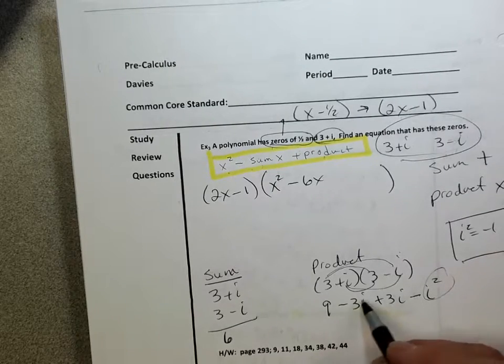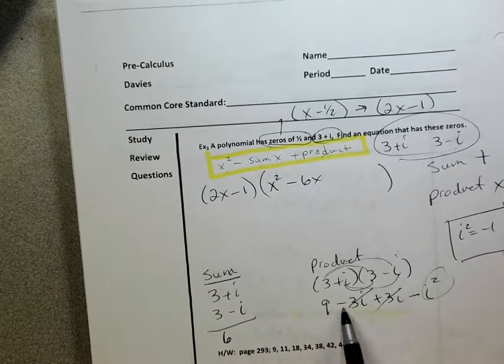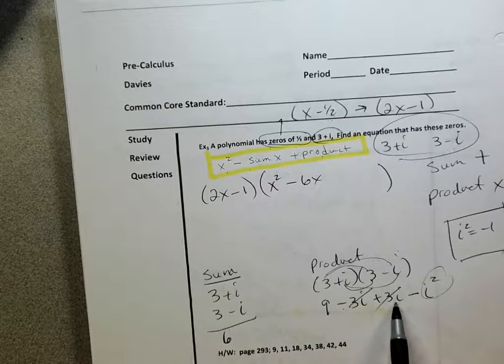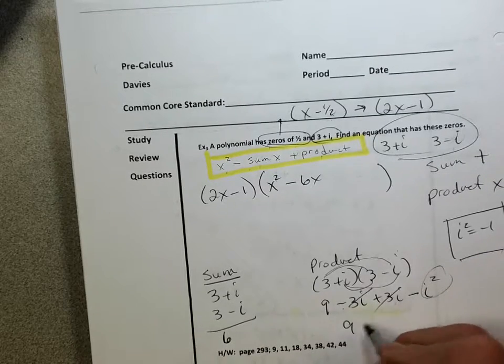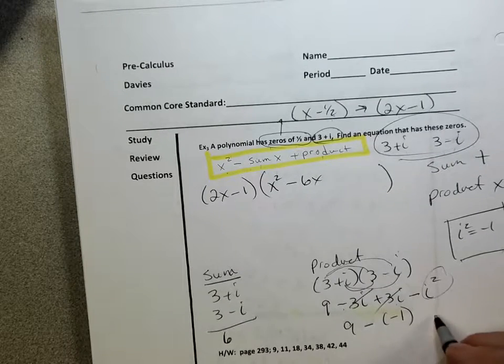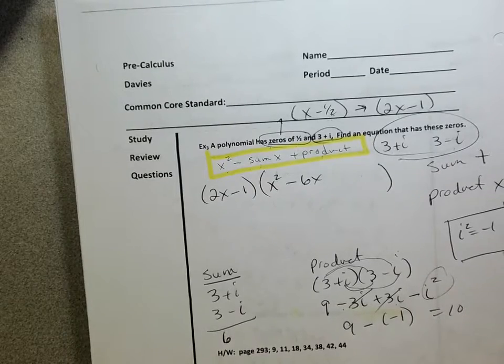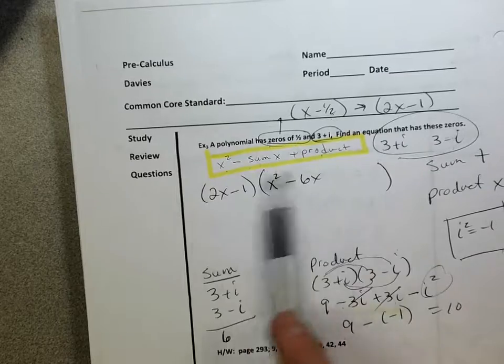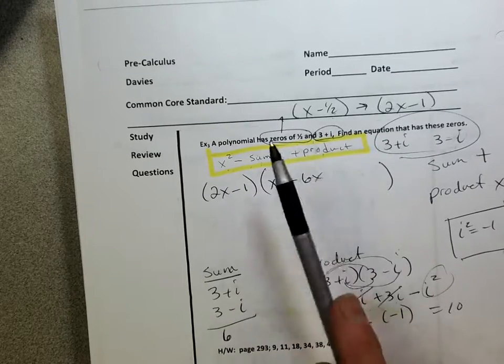So let's go through this. These two technically cancel. I've got a negative 3i and a plus 3i. I like that. So I'm going to have a 9 minus a negative 1, because i squared is negative 1, which is 9 plus 1, which is 10. Okay, now let's go back to what we're trying to figure out. What we're trying to figure out is what factored polynomial will make these roots.